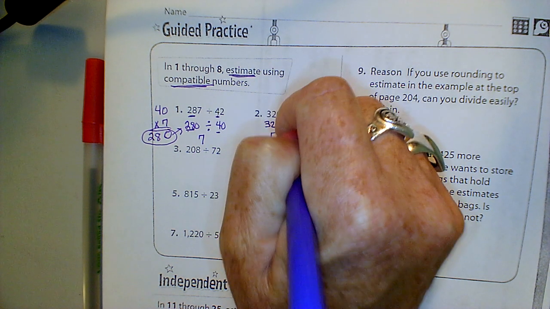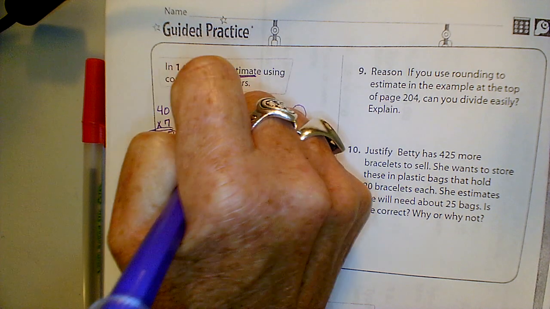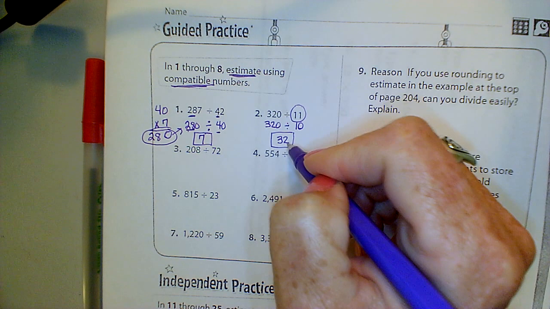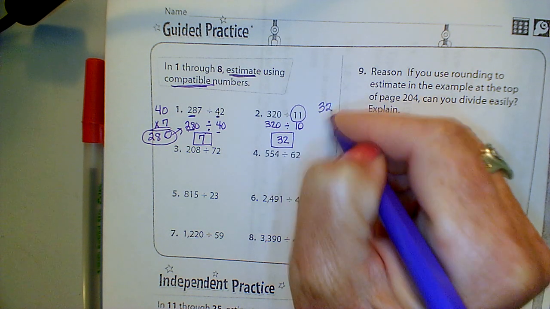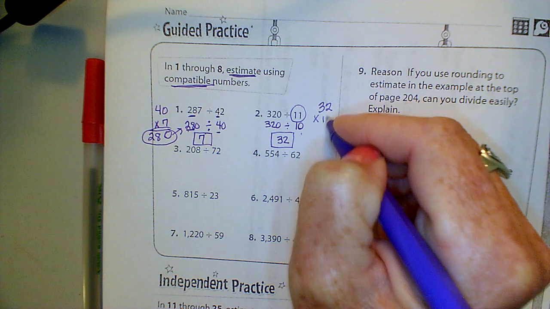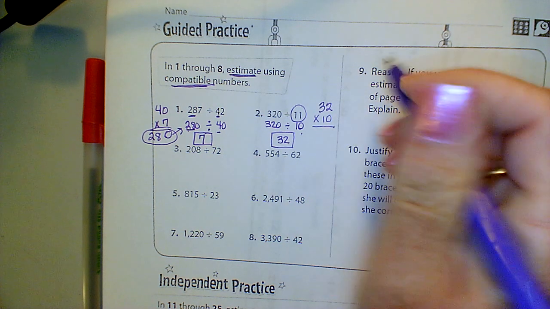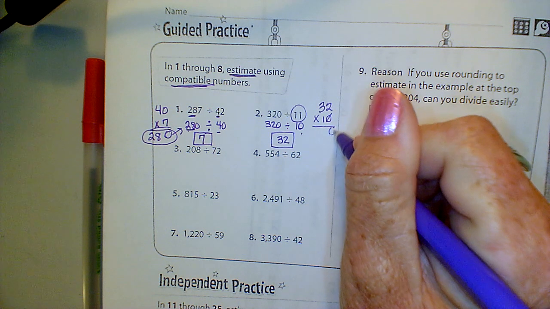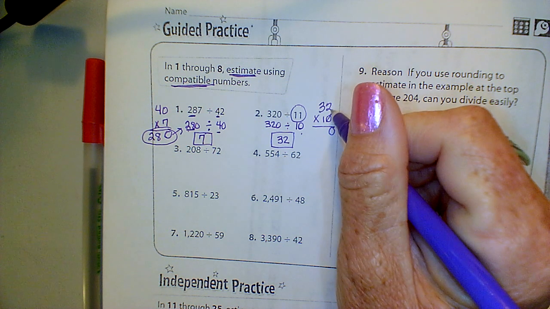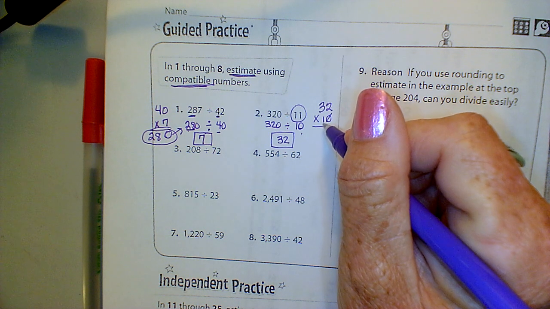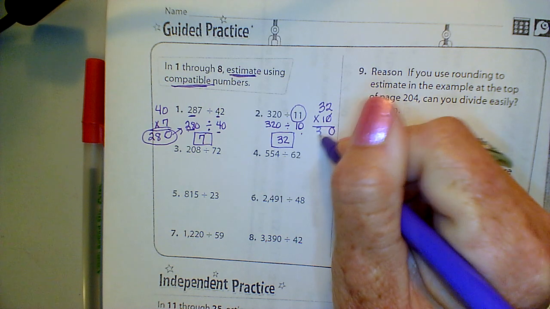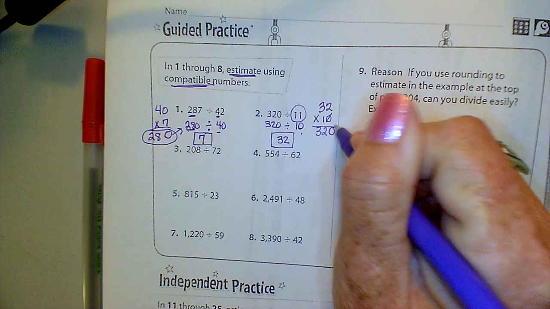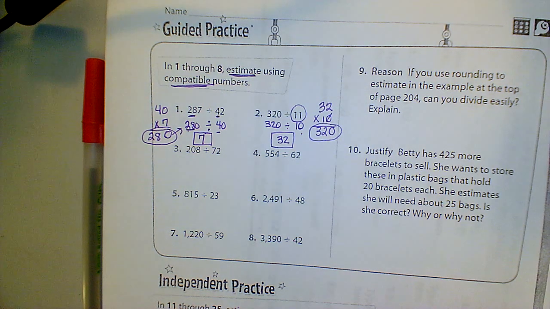How do we check for reasonableness? Multiply. So we're going to take 32 times 10. We learned from estimating products that this 0 can just be brought down into our product. And then we have 32 times 1, which is 32. And we are correct. Okay? Let's try another one.